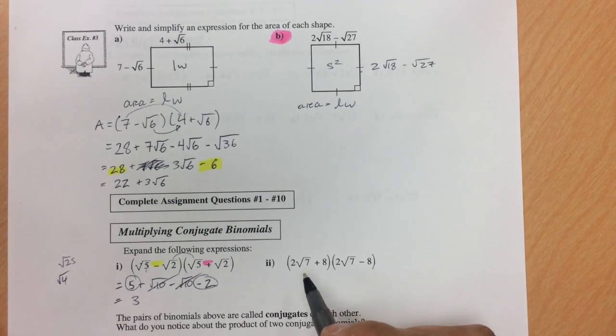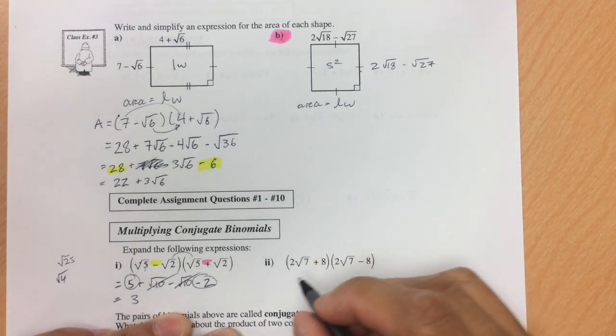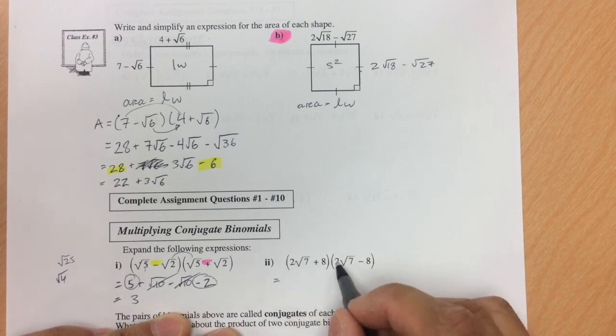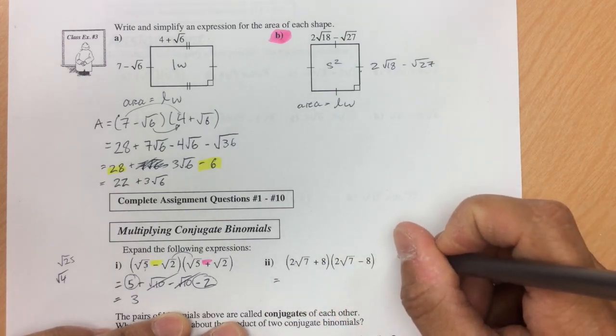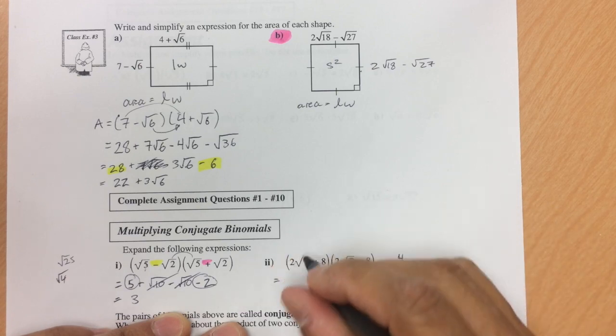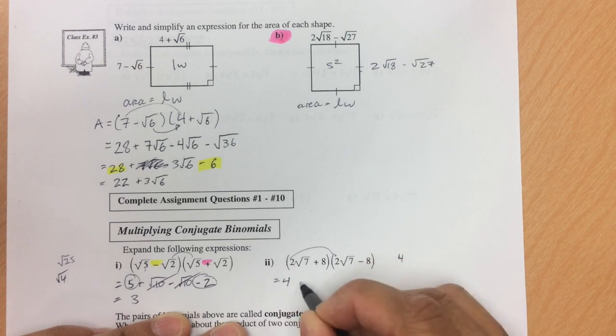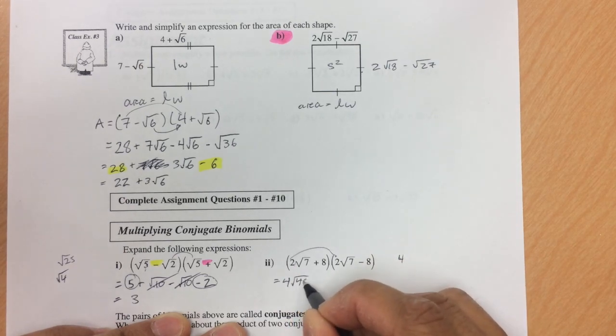Then if I do the same thing over here, I'm left with 2 and 7. 2 times 2 is 4. Here, I'm just going to do this the long way. So 2 times 2 is 4. Root 7 times root 7 is root 49.